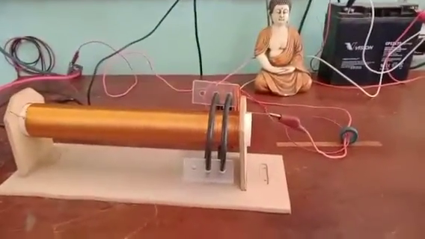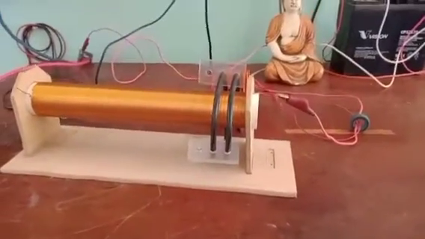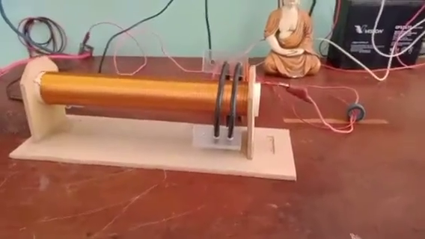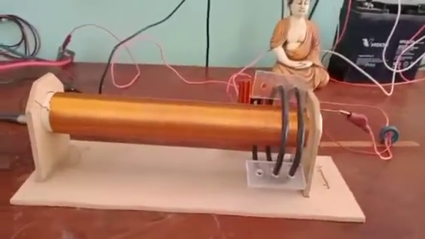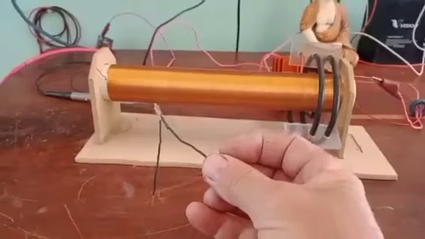It's referring to the Kacher coil, the modulation exactly. So here I have a Kacher coil.